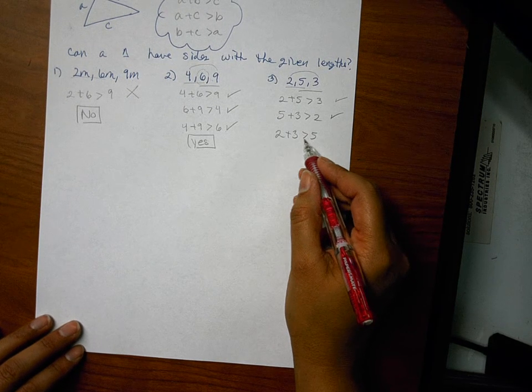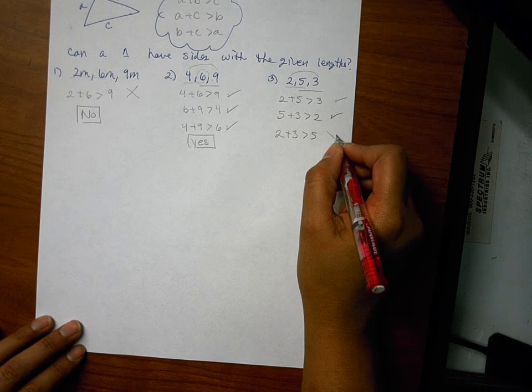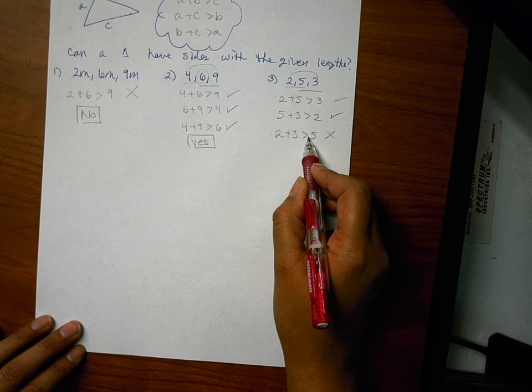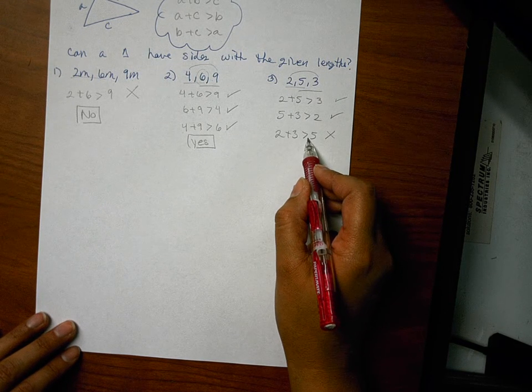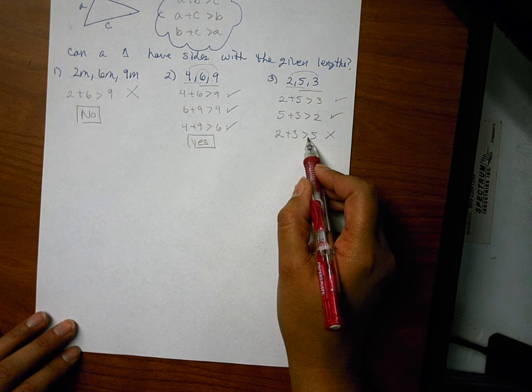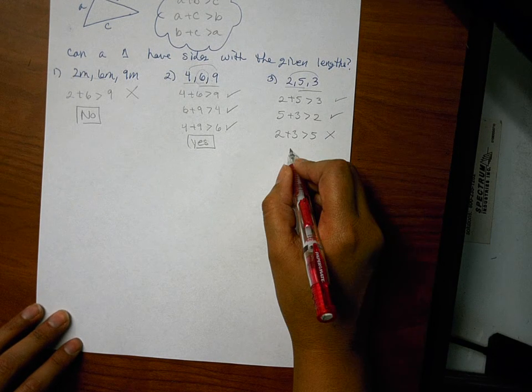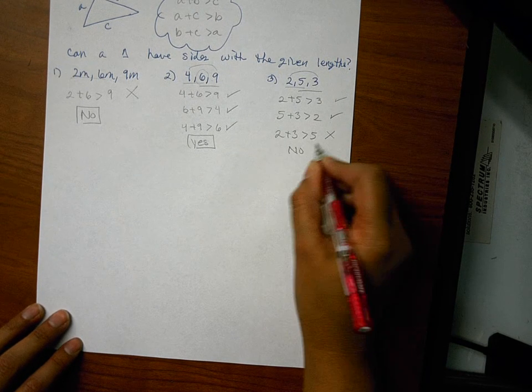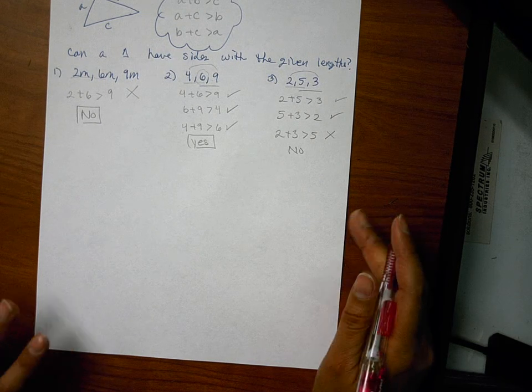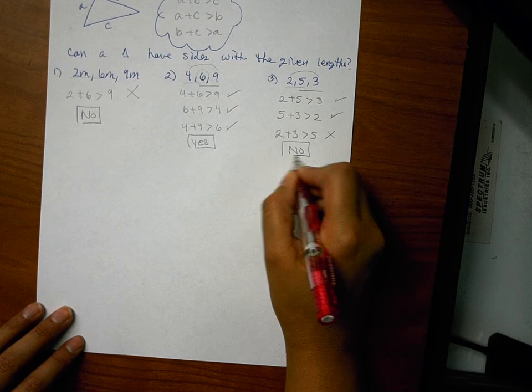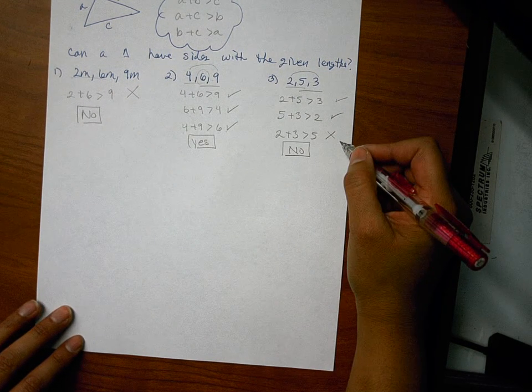Okay, the only combination I've not yet done is first and last. 2 plus 3 must be bigger than 5. 2 plus 3 is 5, and 5 is not greater than 5, so that is a no. Do you see that there's no equal bar? If it said greater than or equal to, it would work. But since there is no equal bar, it's not going to work. So that's a no, so the answer is no.